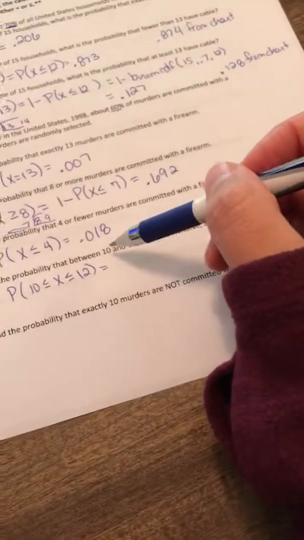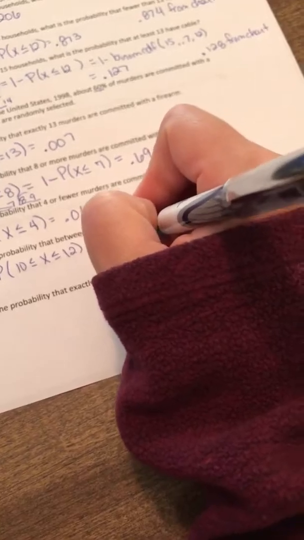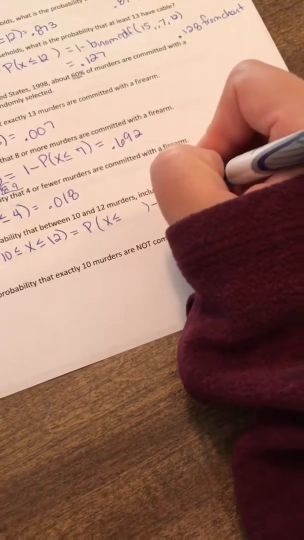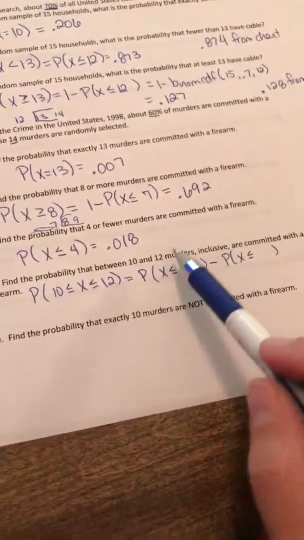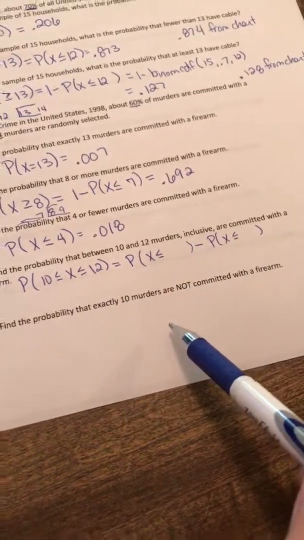So what you do for inclusion statements, if you can find a chart with n equals 14, you can just add up the probabilities 10, 11, and 12. That's fine. If you don't have a chart, you're going to do the probability that X is less than or equal to something minus the probability that X is less than or equal to something else. So the question is, what goes here? So you have to think about how to change these statements so that they're both less than or equal to.